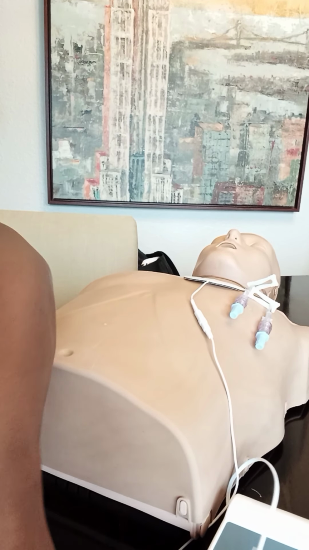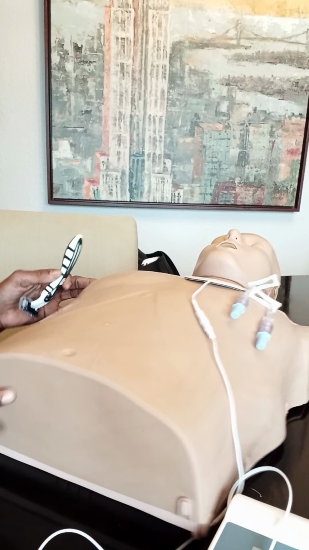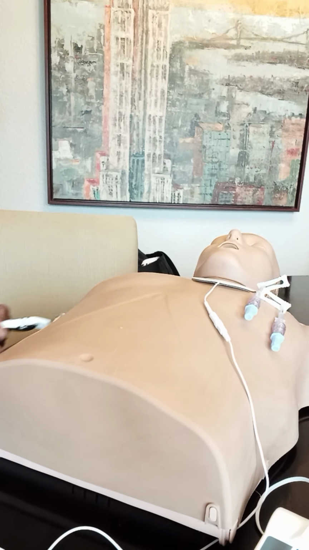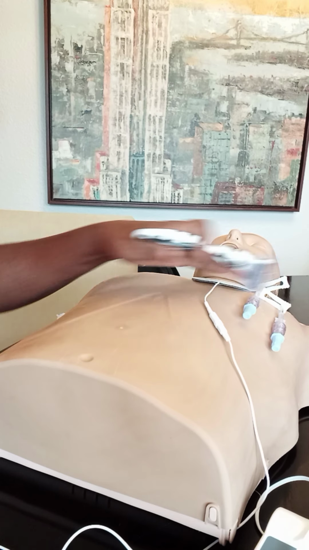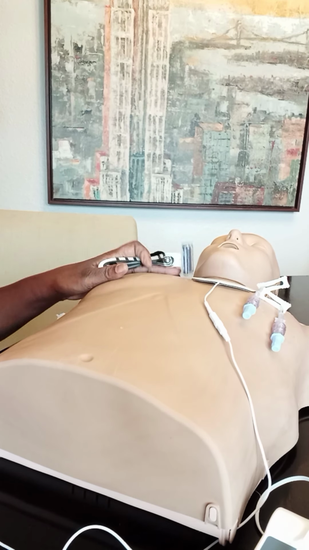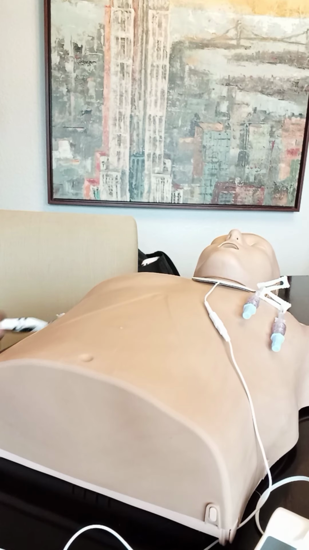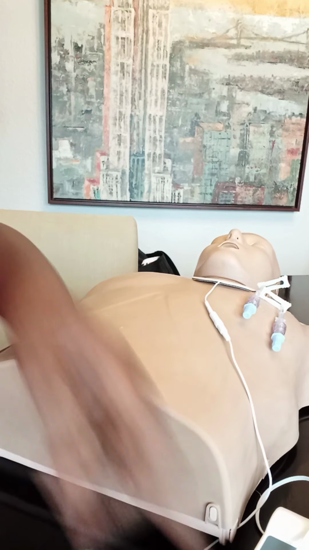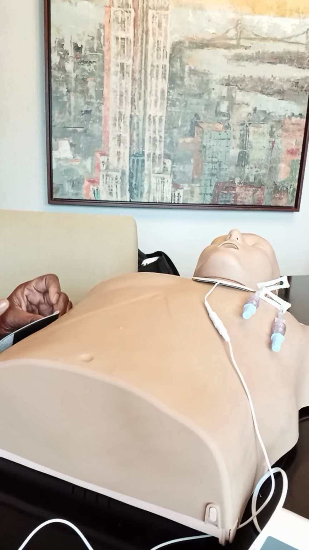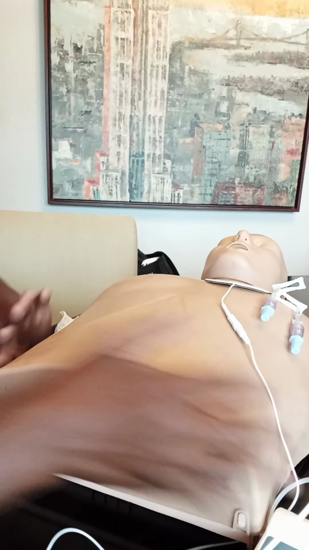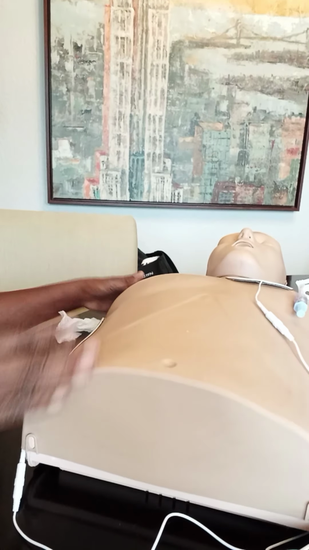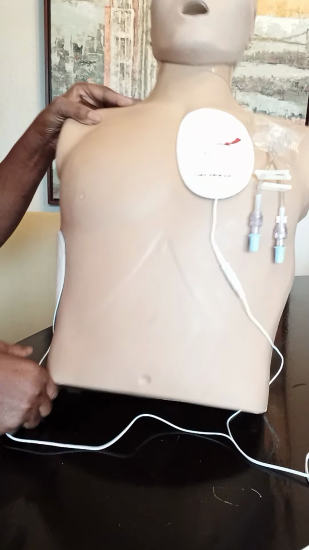Now, if he had hair here on his chest, then we would shave the area. Get rid of the hair from the area, not the entire chest. Not up here, don't worry about here. This is an emergency. You shave the hair from this area here where you're going to be putting the pad. And then you place the pad on firmly. Okay? And that's all I have for you today.